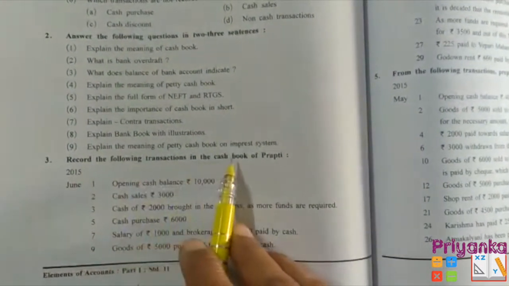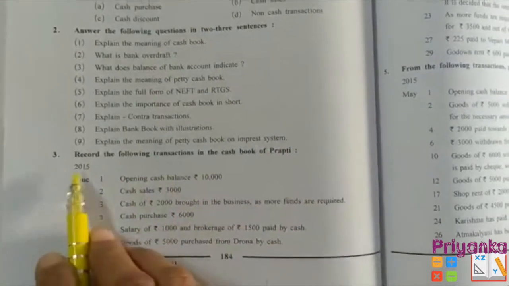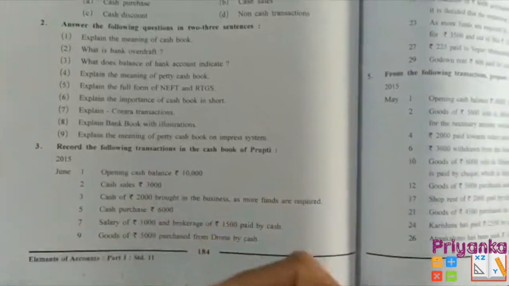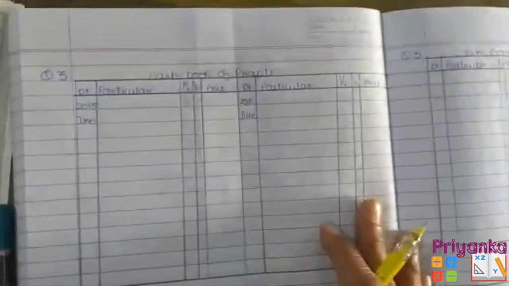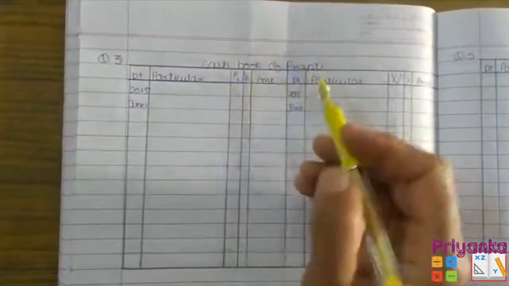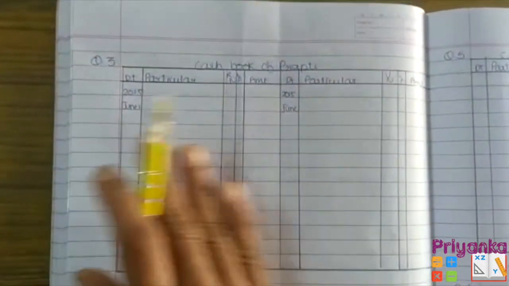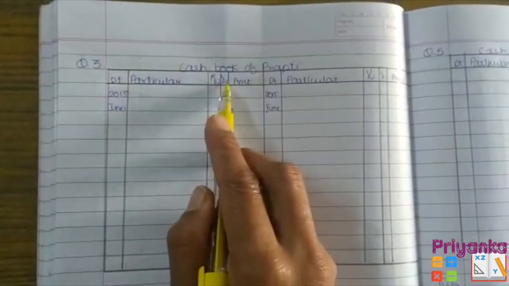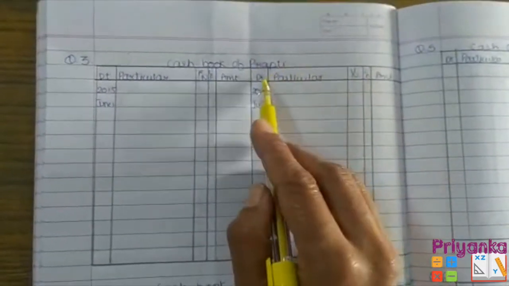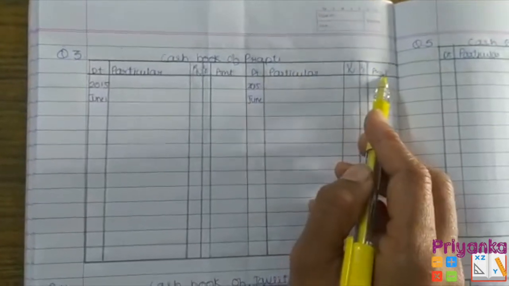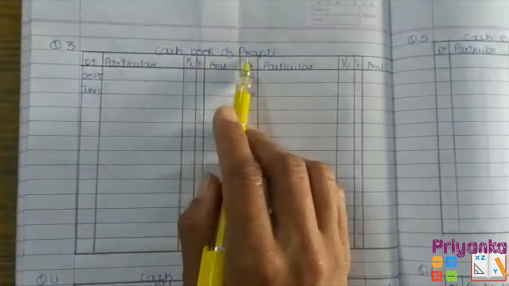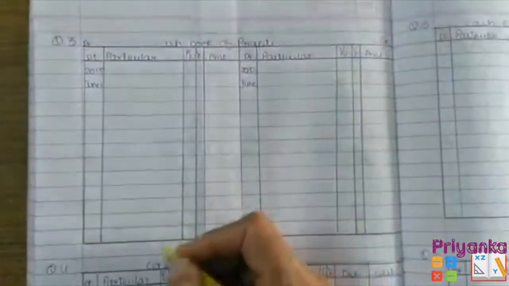Record the following transactions in the cash book of Prapti, year 2015, with the month of June, and the dates are given. But before we start, you have to get ready with the specimen first, where you have to put half for the debit and half for the credit. On the left hand side, put date, particular, receipt number, LF and amount, and on the credit side again date, particular, voucher number, LF and amount. The name of the person for whom the cash book has been prepared, that is cash book of Prapti. This side is debit and here it is credit.